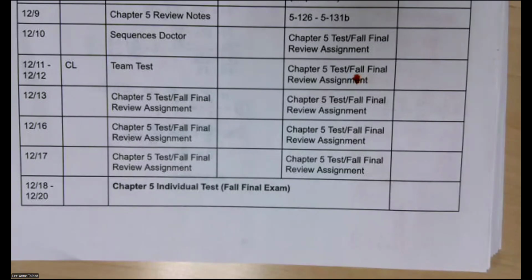The final is its own grade, and it can only help your other tests. So it is a grade on its own though.